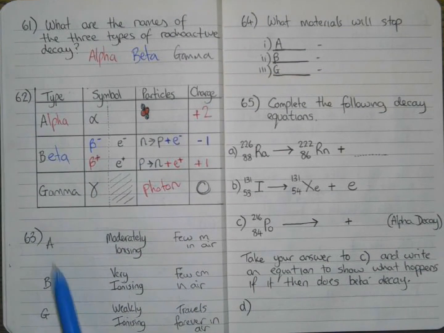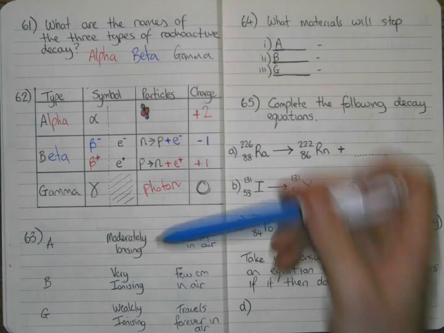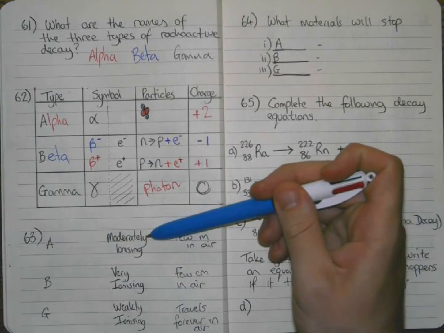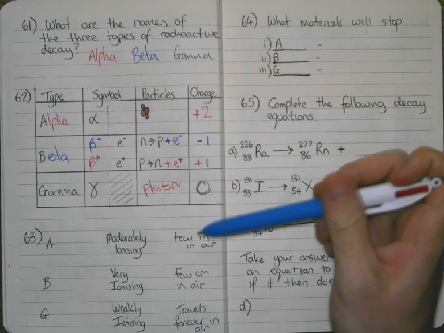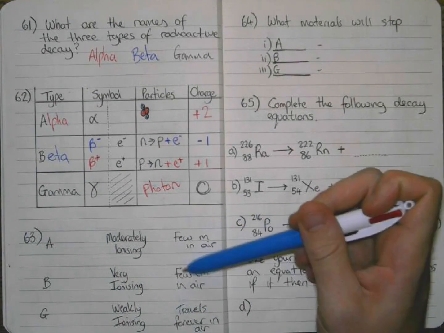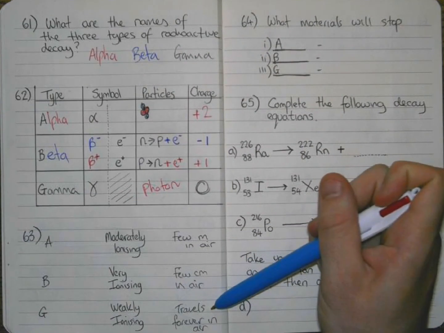63, we've got alpha, beta and gamma again. It's given us some information. Moderately ionizing, very ionizing, weakly ionizing, and a few meters in air, a few centimeters in air, or travels forever in air.